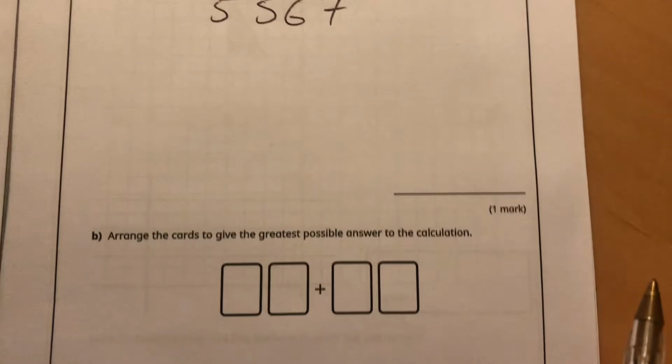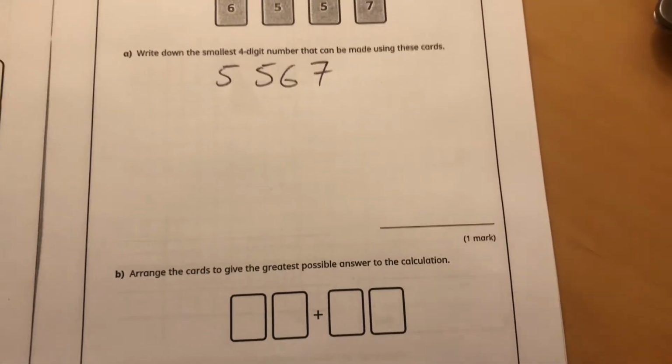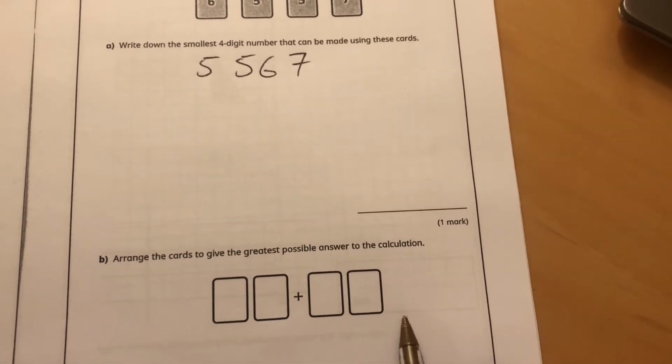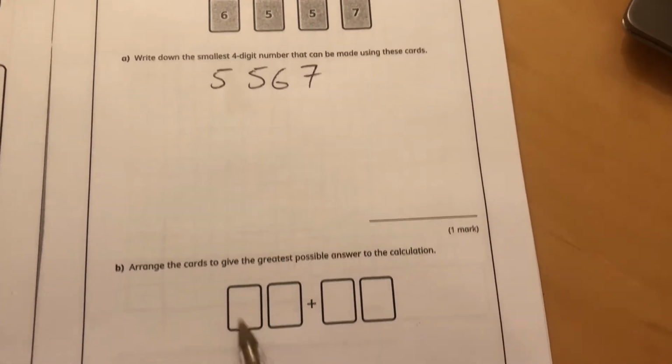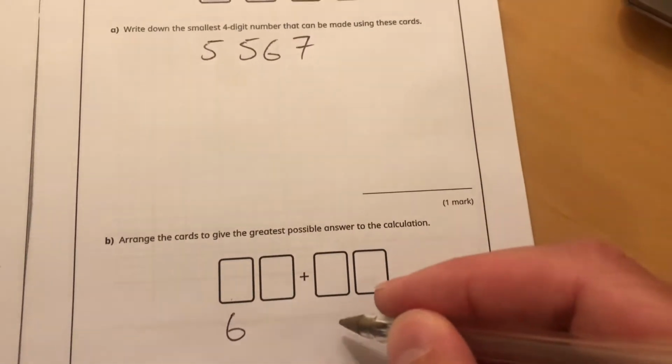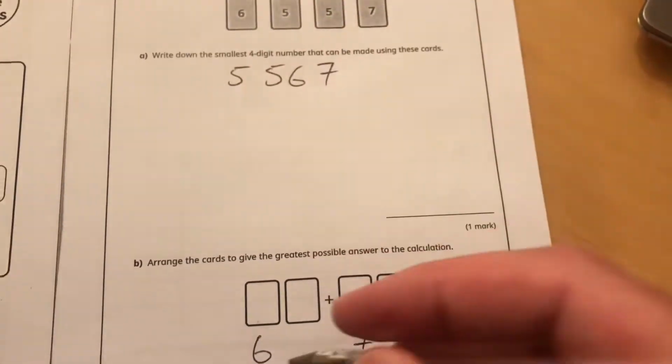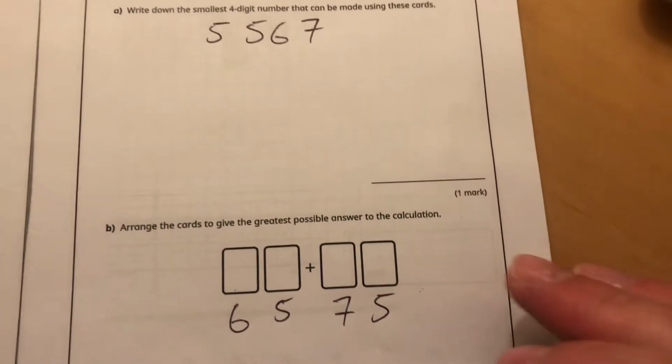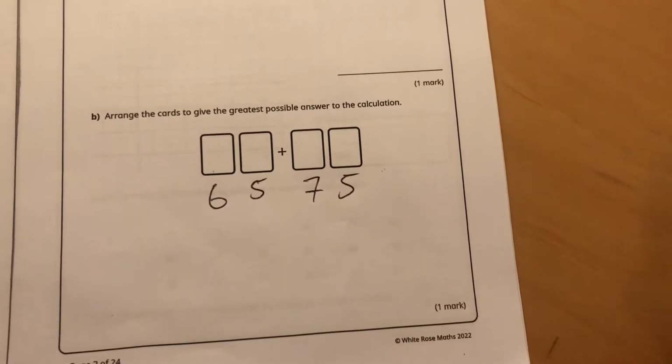Then arrange the cards to give the greatest possible answer to the calculation. So we've got two-digit numbers. I want to put the larger values in the tens. So I want to put 60 and 70 and leave the smaller ones there, because if I leave anything else in the tens, they'd be smaller. So that'll hopefully give us 2 marks in less than 2 minutes.